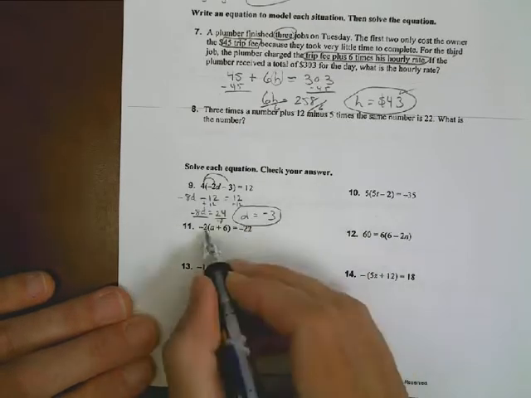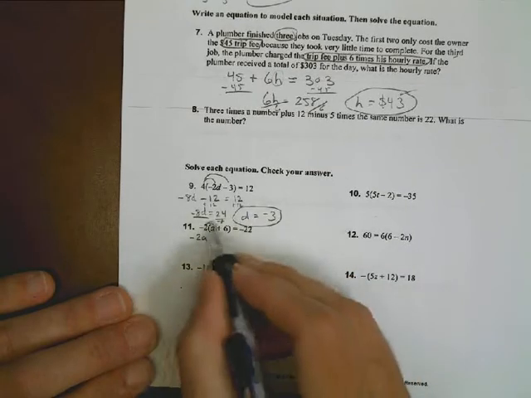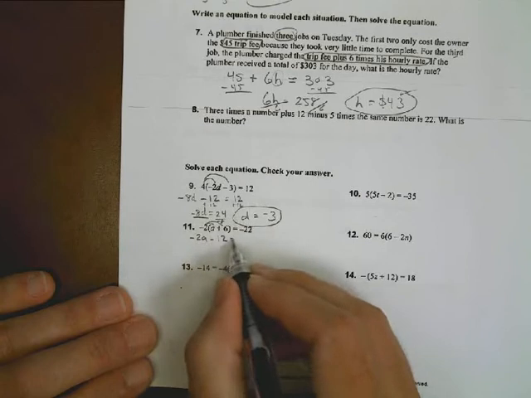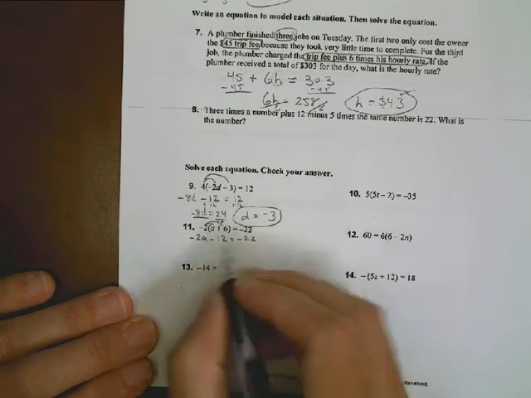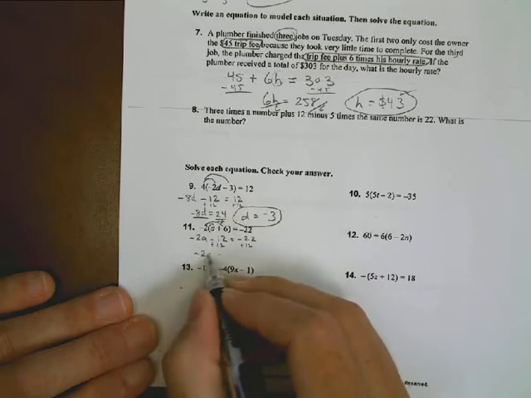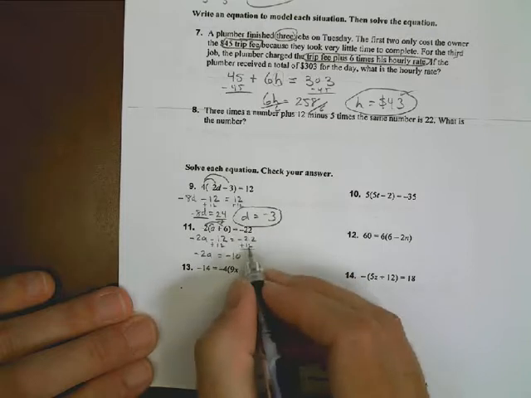Number 11. Again, use distributive property. Negative 2 times an a is a negative 2a. Negative 2 times a positive 6 is a negative 12. And that's going to equal negative 22. I'll add 12 to both sides. So that negative 2a equals negative 10. So that's what combines there.